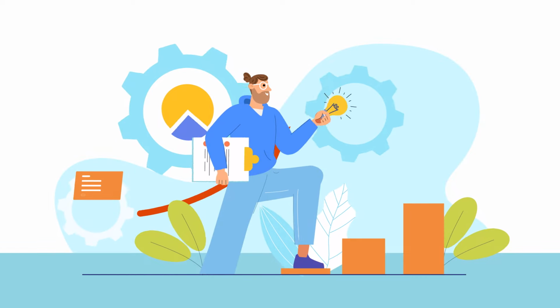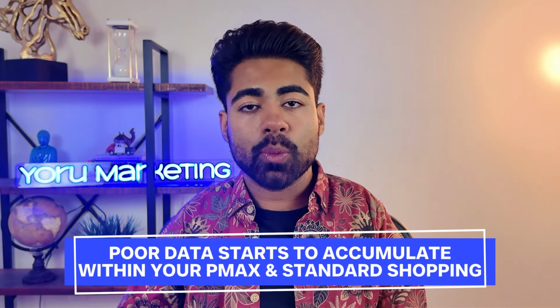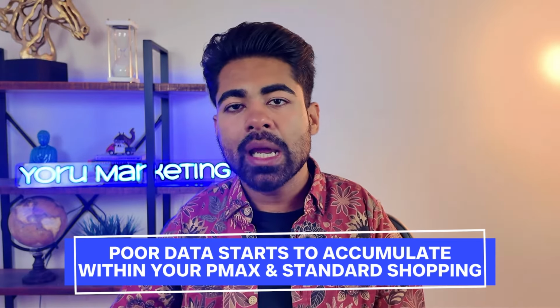Ultimately, Google Ads is a platform where all of these things, from the foundation to the product feed, to what you do in the Merchant Center, to how you set up your ad strategy, come together, and only when they're dialed in can your ROAS continue to scale along with the revenue. Because the moment your brand starts to go off the wrong path with Google Ads, you start targeting irrelevant traffic because your product feed is not relevant or doesn't have the right keywords. Poor data starts to accumulate within your Performance Max campaigns, your standard shopping, and all the campaign types you're running, and this causes your campaigns to essentially become poisoned.